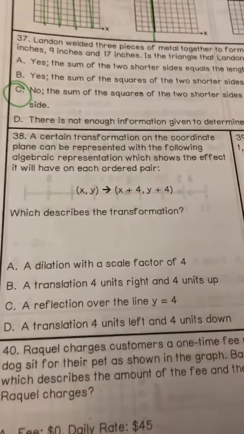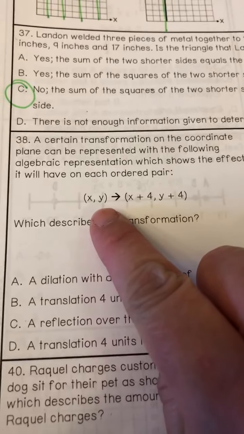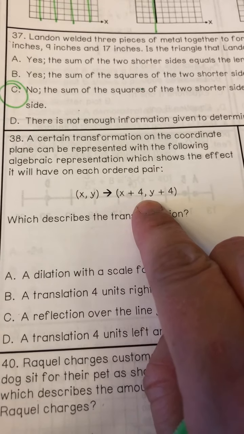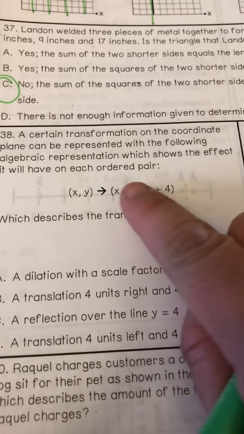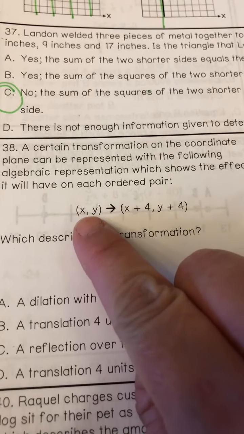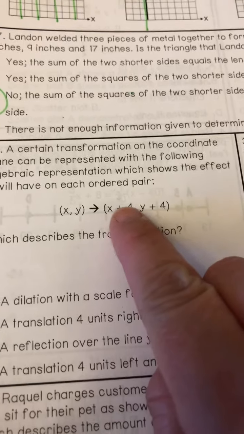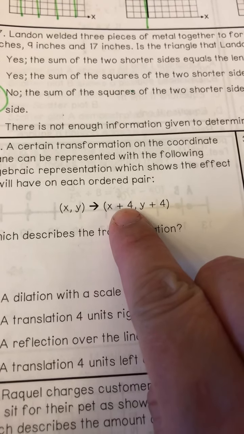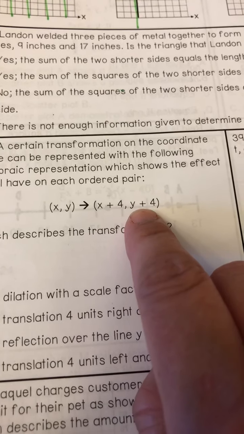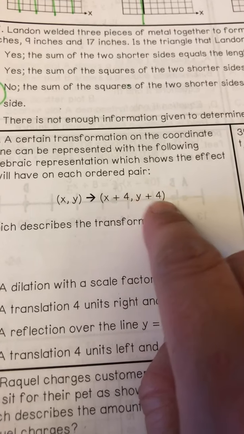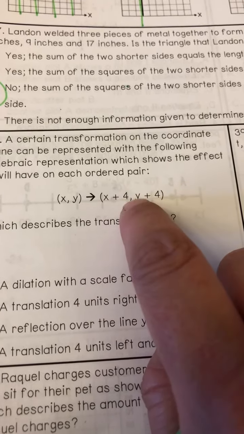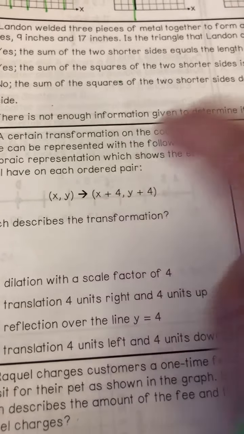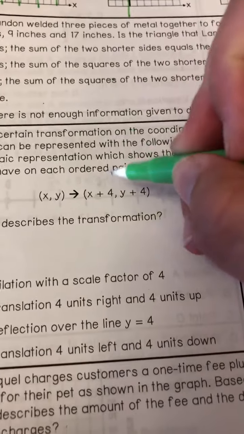Number 38. It tells you that you have a transformation on the coordinate plane, and it wants to know which one of these represents the transformation that occurred. You started out with x and y, and if you look, you just added 4 to your x value and 4 to your y value. When you look at your rules, the only thing that has you adding or subtracting from your x and y values would be a translation.